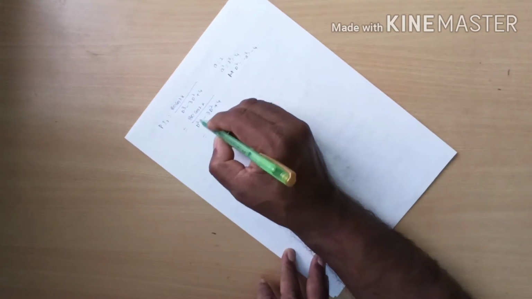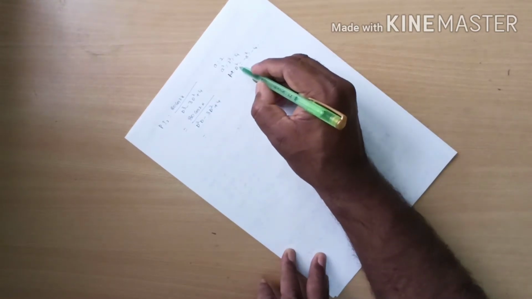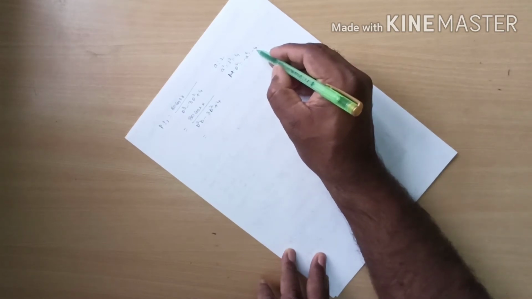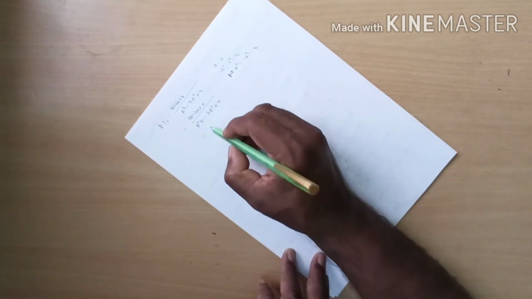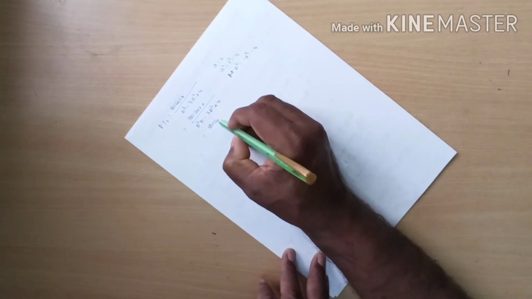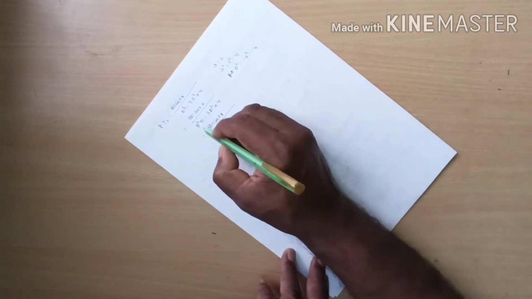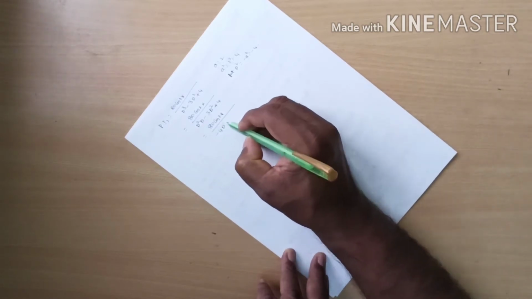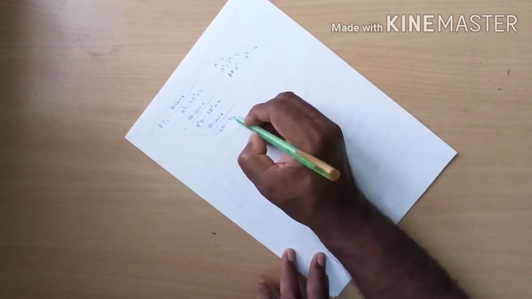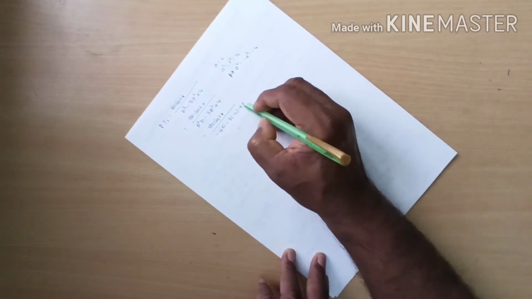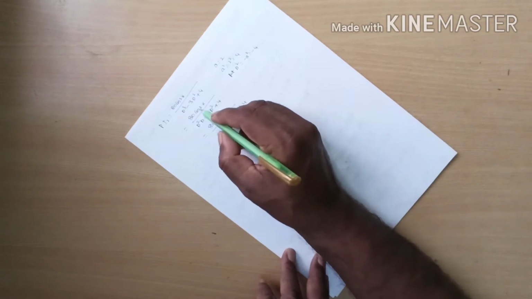Here what is the substitution for D^2? For only D^2 you can substitute -4. For the remaining terms you can put as it is. 8 cos 2x by -4D - 3 into -4 plus 4. What is the rule for sine and cos?